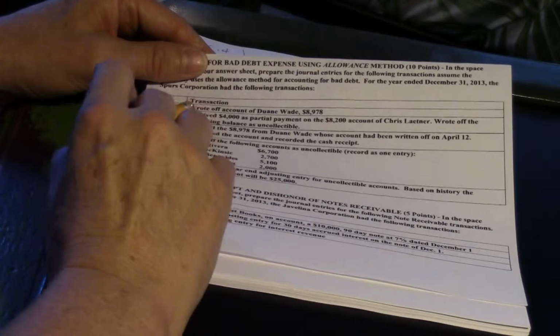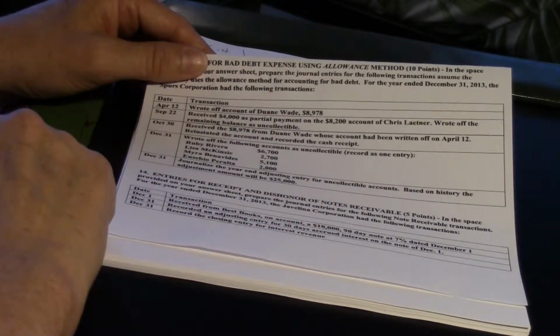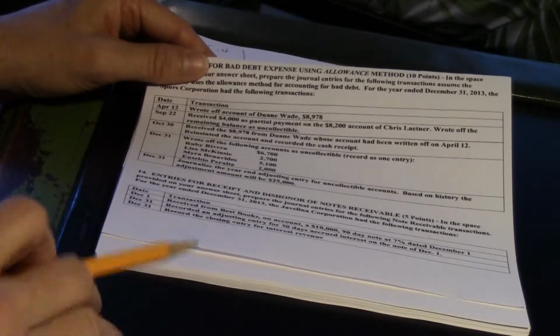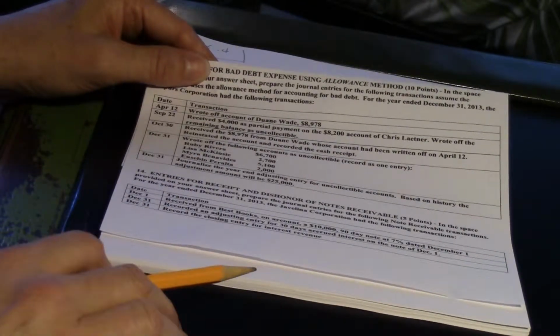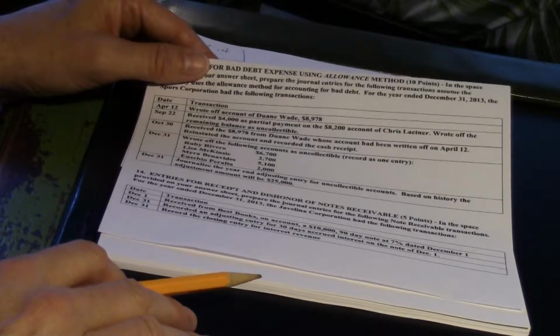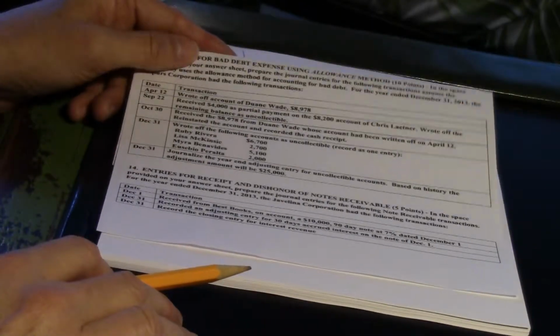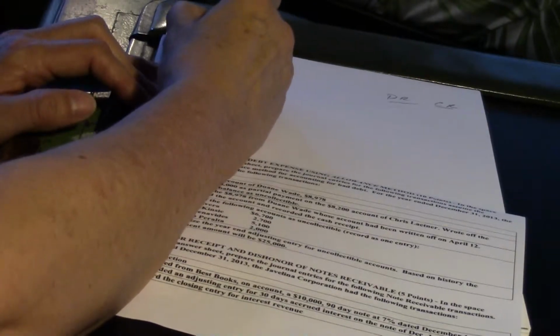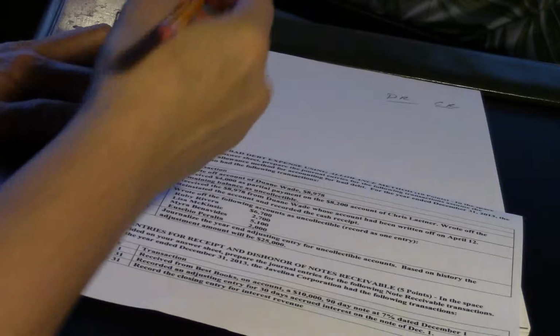April 12, wrote off the account of Dwayne Wade. Okay, so $89.78. It seems like Dwayne Wade could afford $89.78, but okay, well, maybe not. Maybe he lost the bill. Alright, so on 4/12, of course, the allowance this time, not expense.